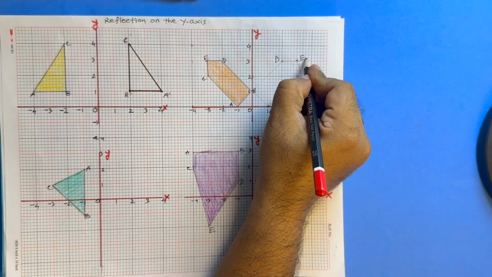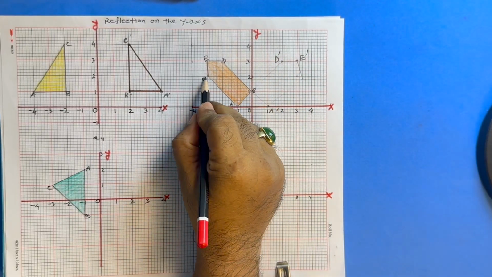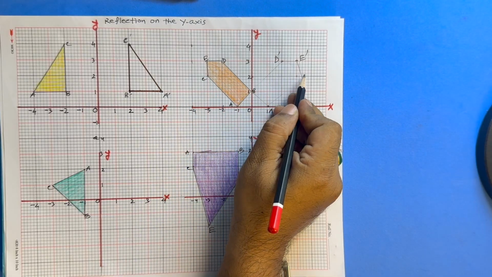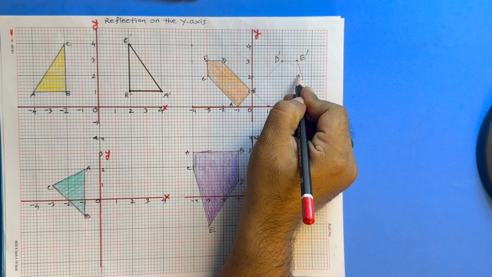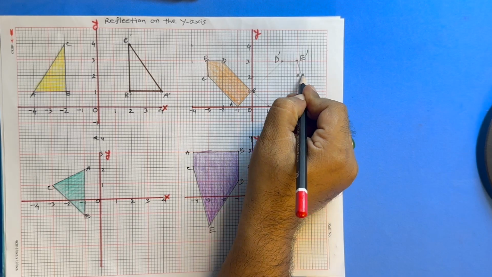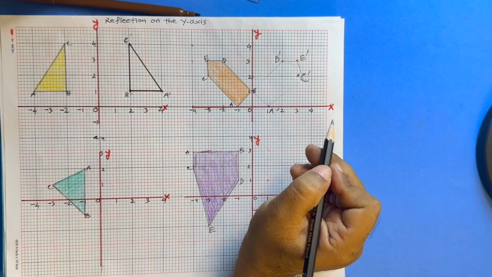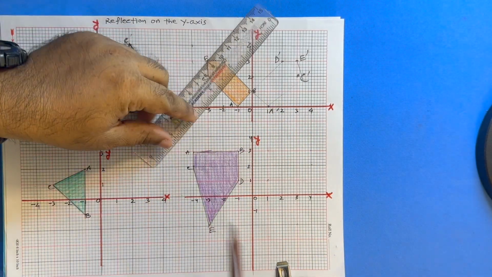E prime, D prime, and then C, 1 2 3. So 1 2 3, where? Here it is C prime. Then add them, problem solved.